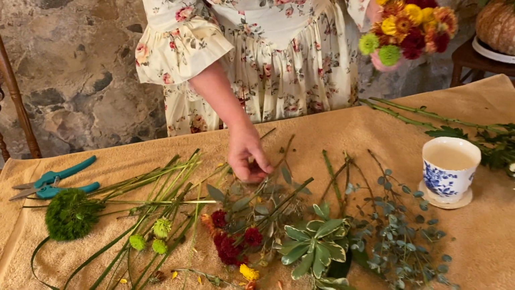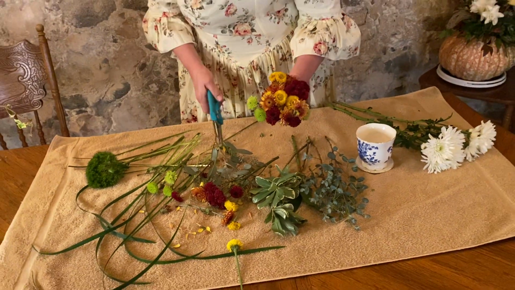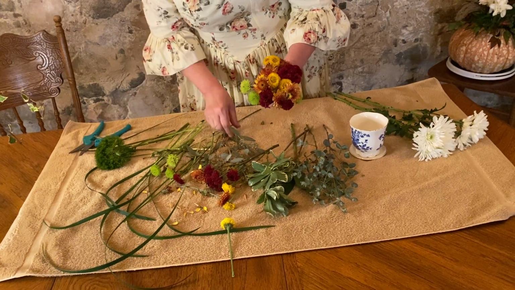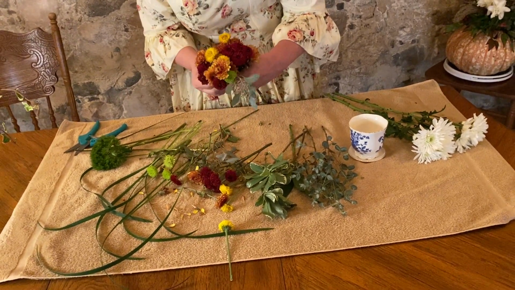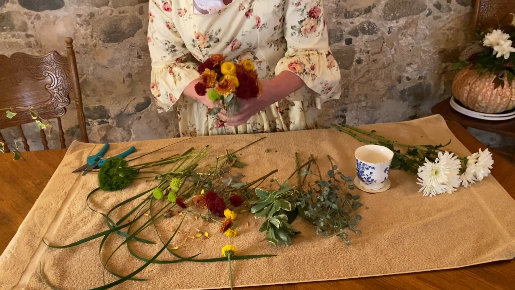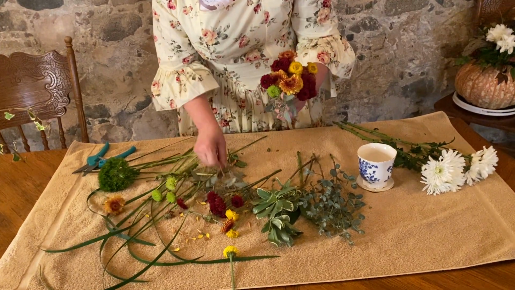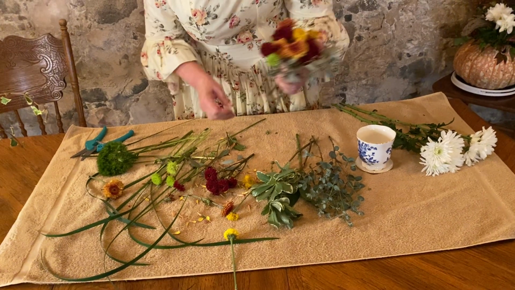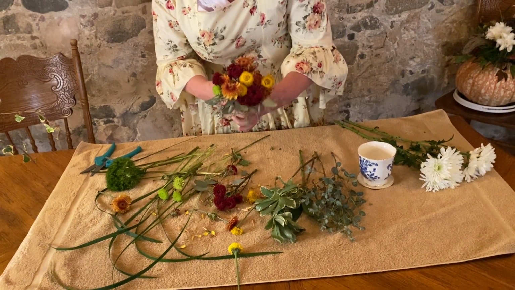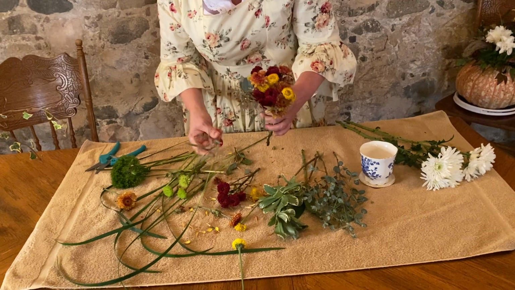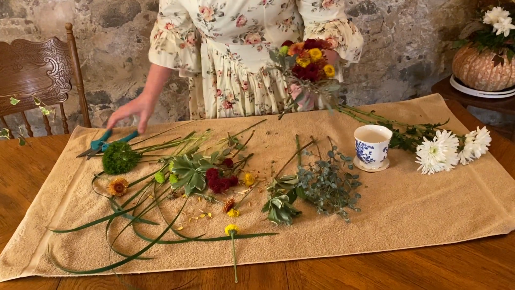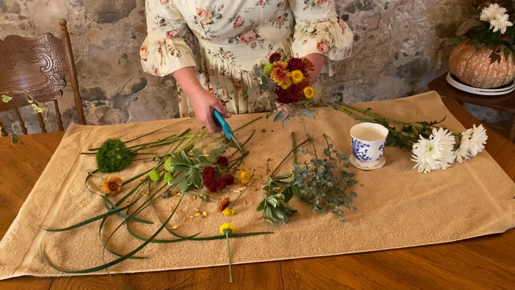Now what I want to do is I want to start closing it up with a little bit of that and a little bit of this and maybe another one of these, and maybe I'm going to do a couple of these.